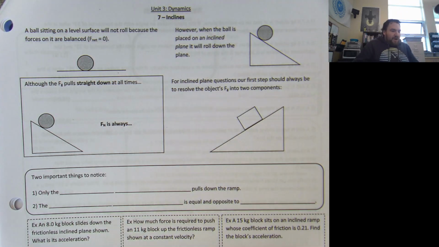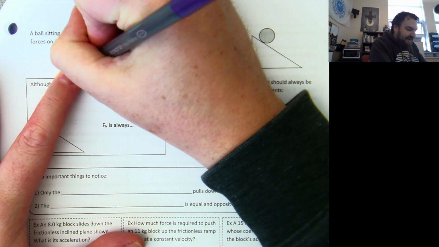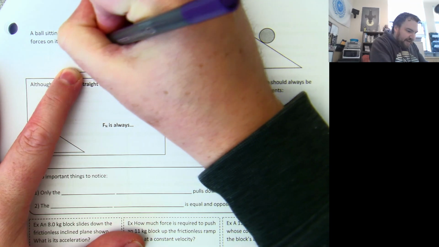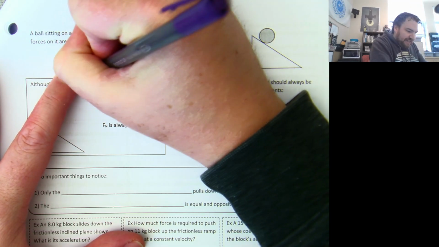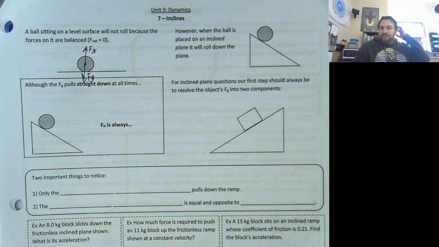Okay, so a ball sitting on a level surface will not roll because the forces on it are balanced. F net equals 0. We've got an Fn up and an Fg down, and those are equal and opposite. The thing isn't going to move.